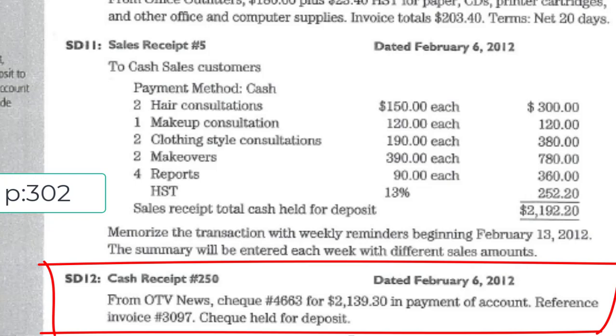Did you finish? Now we can go to SD12. SD12, cash receipt number 250, dated February 6th, 2012, from OTV News, check number 4663 for $2,139.30 in payment of account. Reference invoice number 3097, check held for deposit.